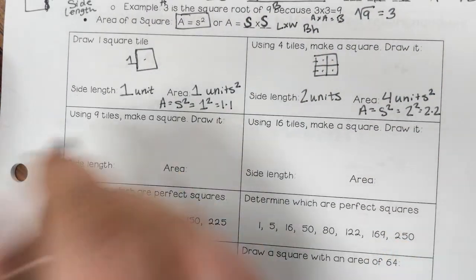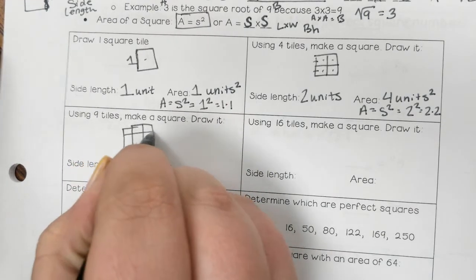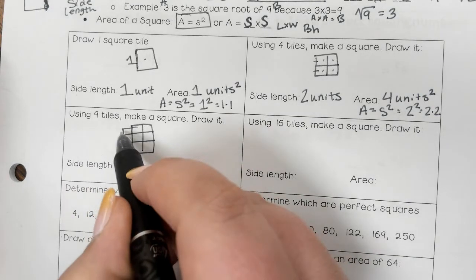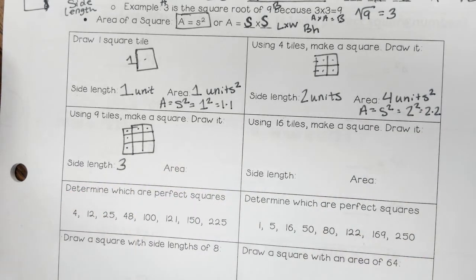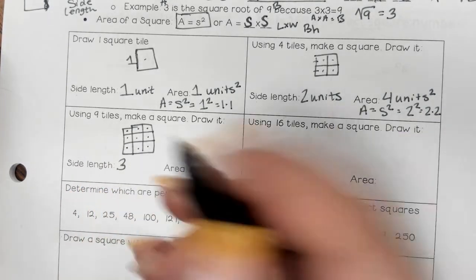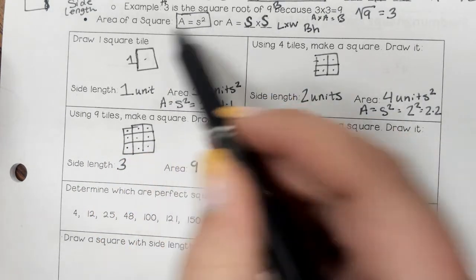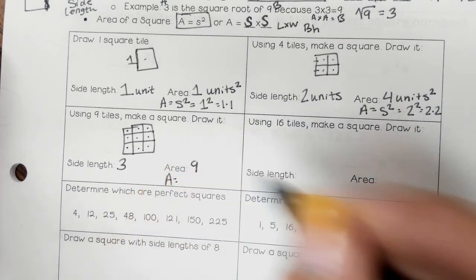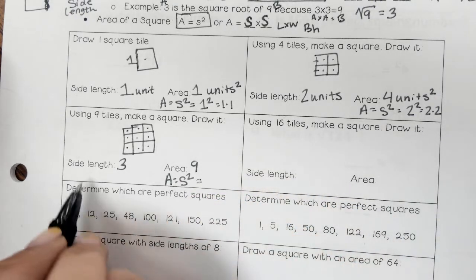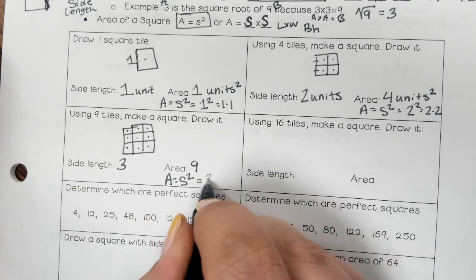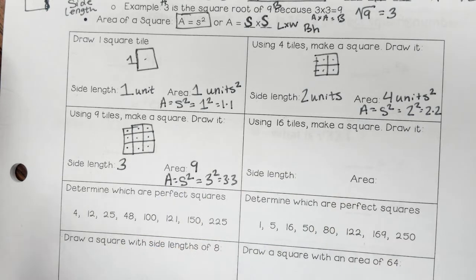So when I had a 9 tile square, it looked like this. We had 3 squares by 3 squares. The side length was 3. And we had a total of 9 squares in the area. And we actually see that mathematically with numbers. When we look at the formula, A equals the side length squared. So instead of S squared, we can write 3 squared because S is equal to 3. And that's just 3 times 3, which happens to be 9.